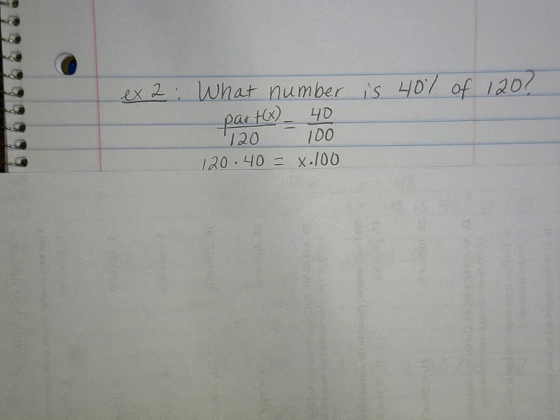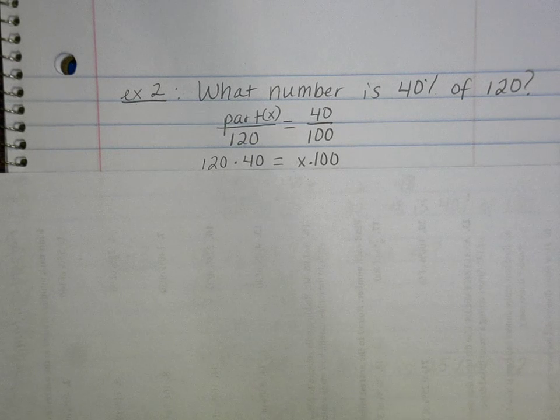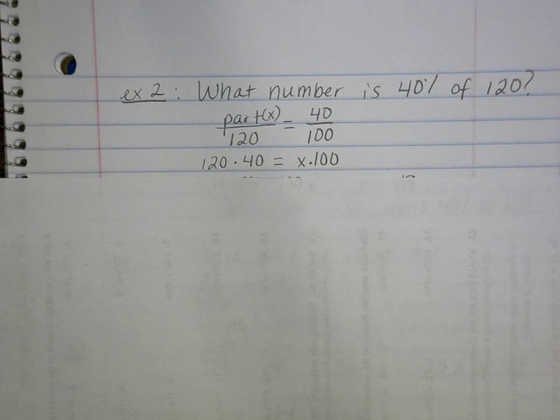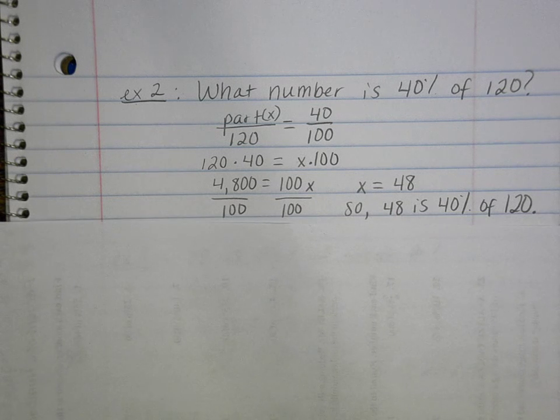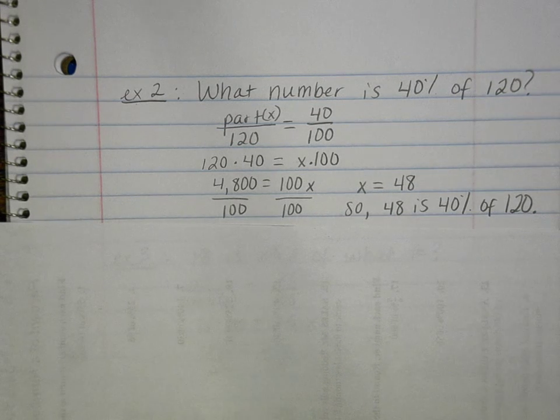So far, so good? So cross multiply and divide. So 120 times 40, and then the X times 100. So that means we're going to divide by 100. That's 4,800 divided by 100, and I get 48. So that means 48 is 40% of 120.